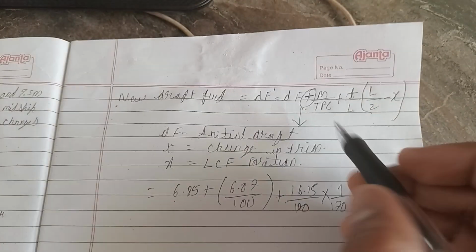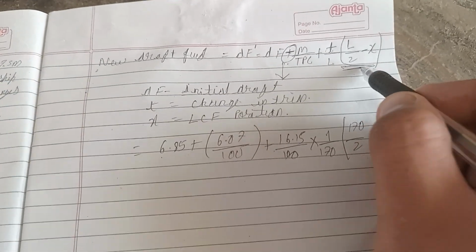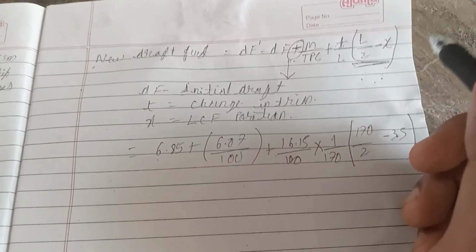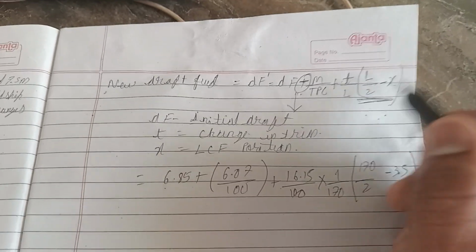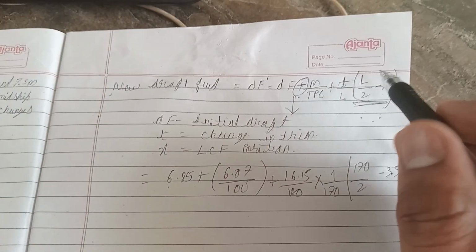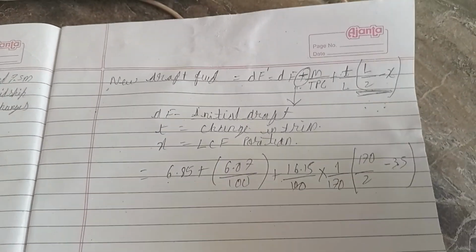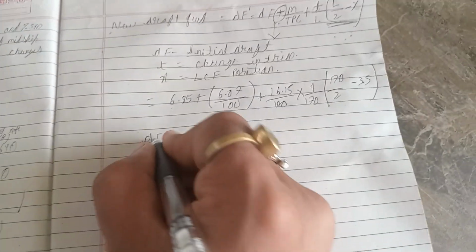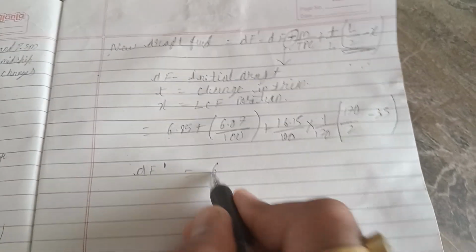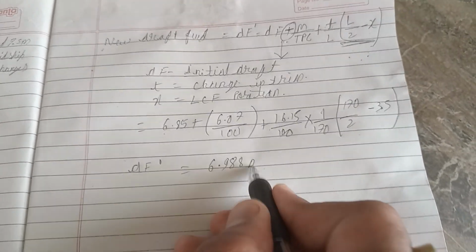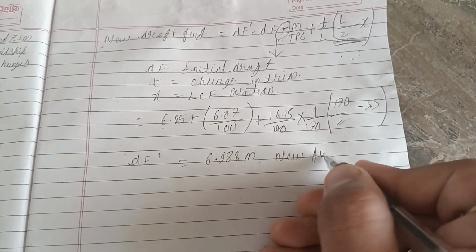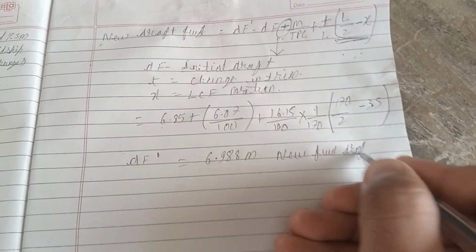Now this whole term is telling the distance of the center of flotation, that is F, from the forward end. So it is L by 2 minus x, total length divided by 2 minus x. So it is in forward end. Now df final will come out to be 6.988 meters. This is the new forward draft.